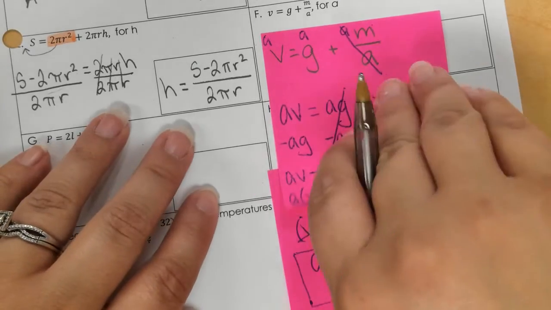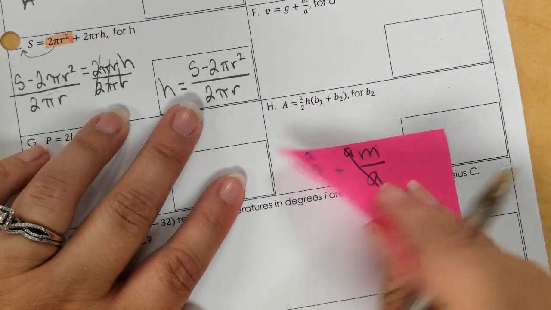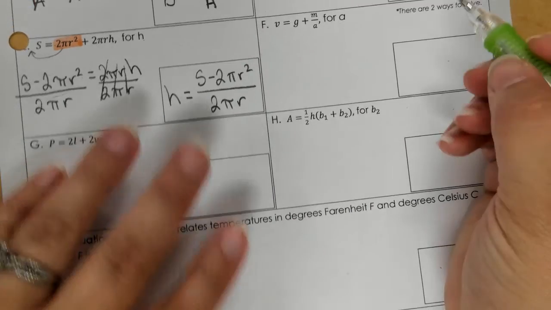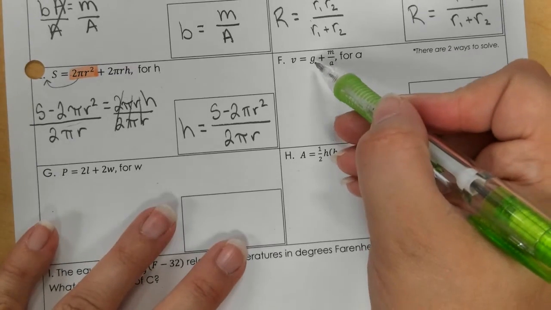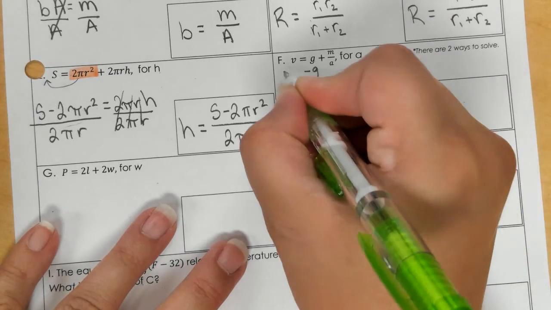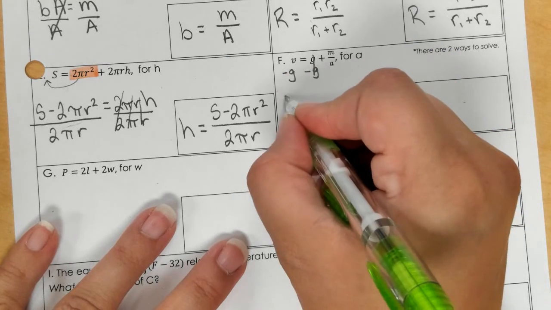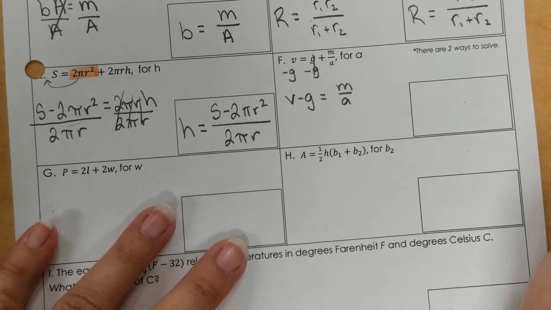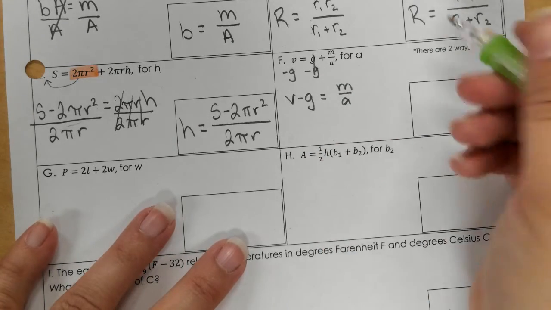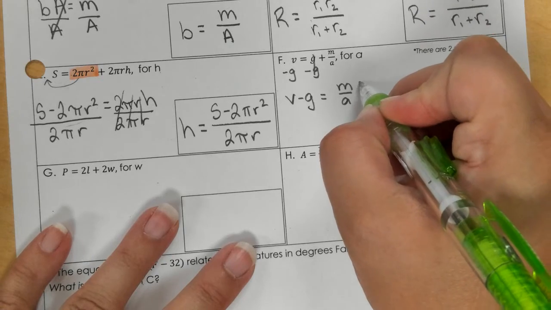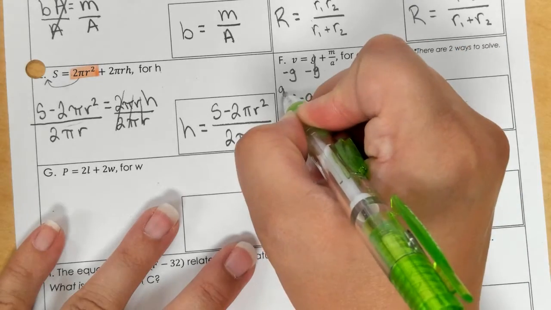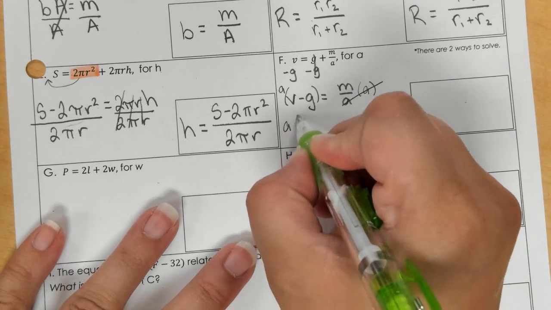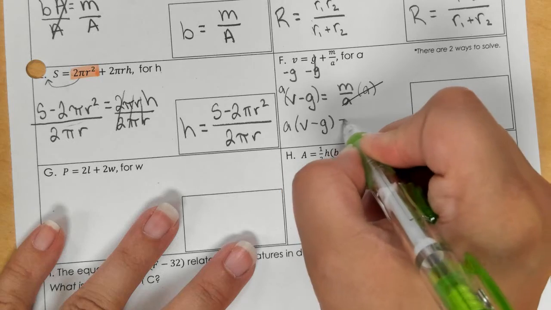So what is another way? Well, the other way is we could simply subtract g. We have v minus g equals m over a. We still got to get a by itself, so how do we do that? Well, we would multiply both sides by a, and that cancels. A times v minus g equals m.